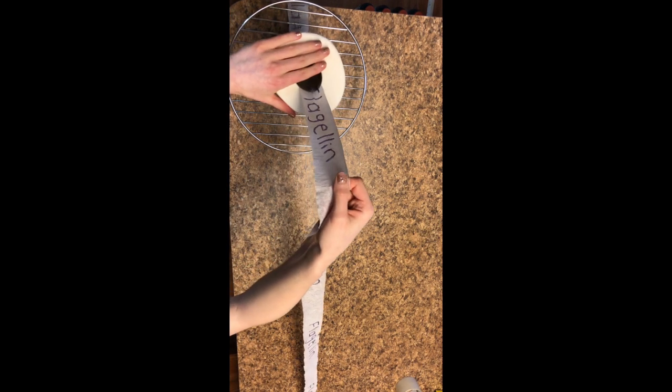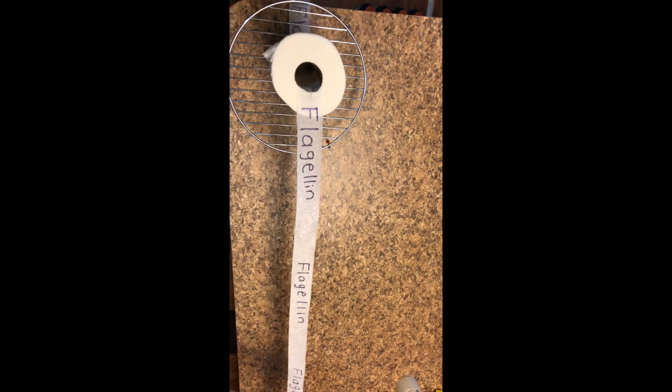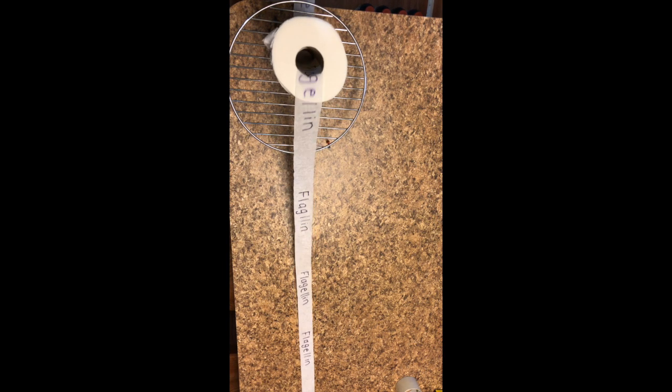Instead, they are composed of the protein flagellin, which you will see repeatedly written on the streamer. This is to represent all the flagellin proteins coming together to form a long helical structure. When a new piece is added, it travels through the hollow center of the helix, which is represented by the toilet paper roll, to the tip of the filament structure.